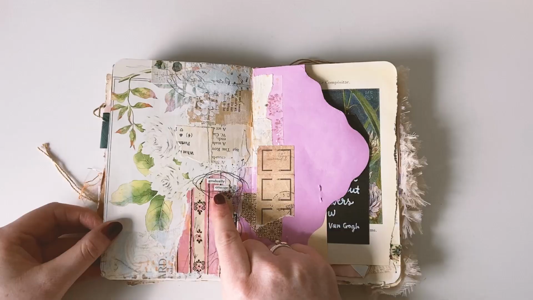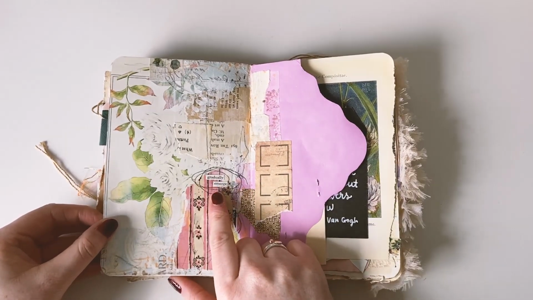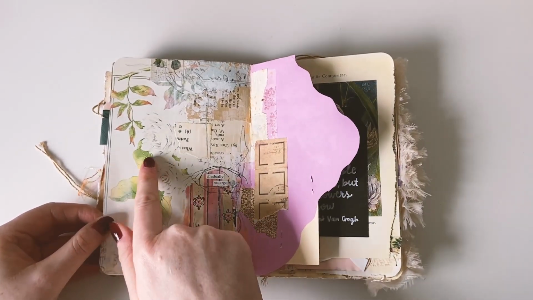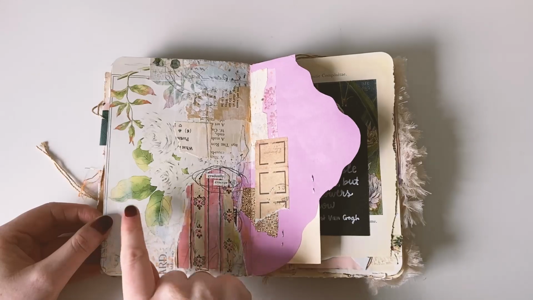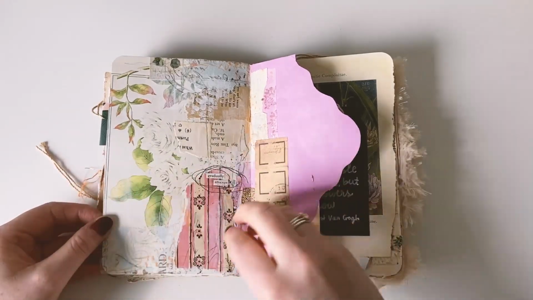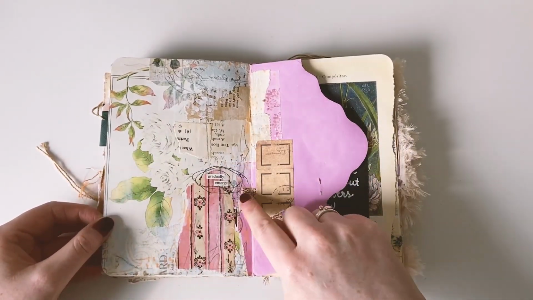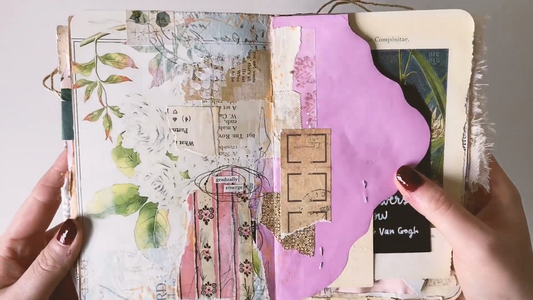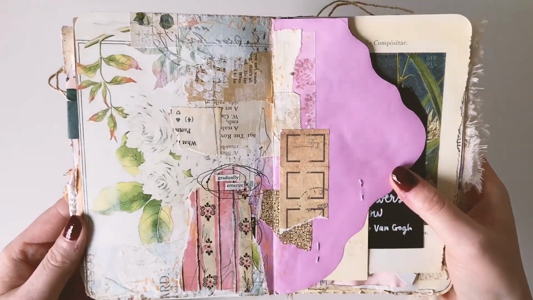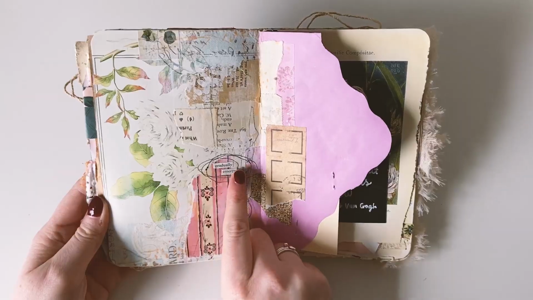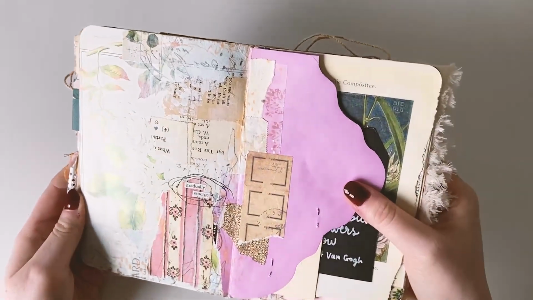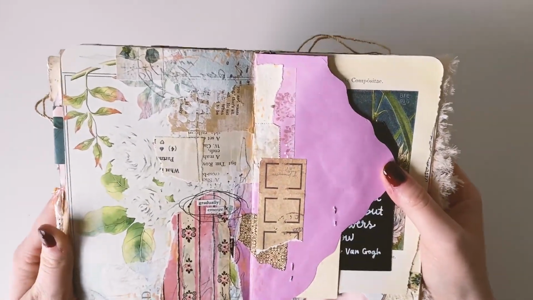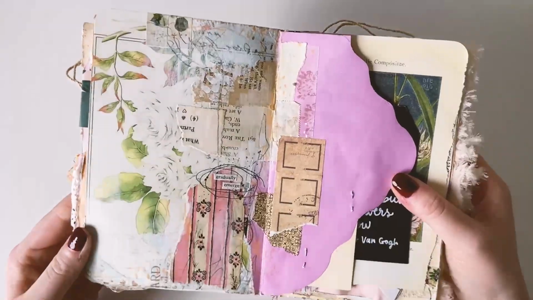Here you've got the text as more of the focal point rather than the image. Here you've got the image as the background really, and then I've built up, and because I've circled here with my pen, you can see that is now the focal point of this page, and that's where your eye is drawn to. So they're just a few examples of collage clustering in my junk journals.